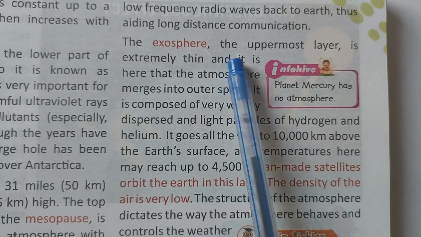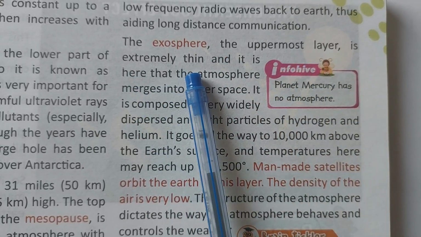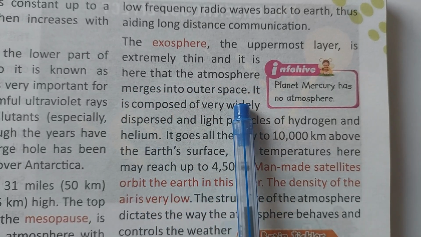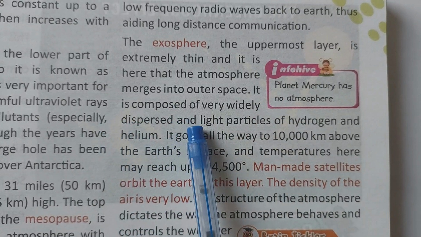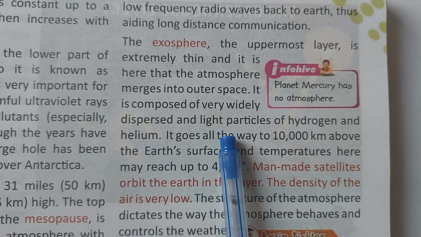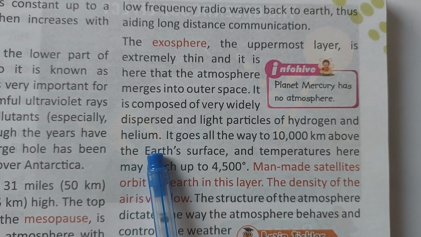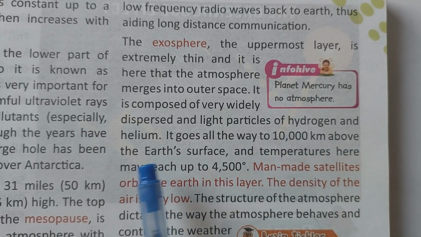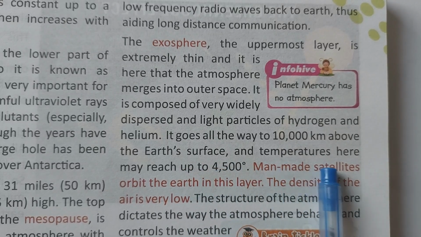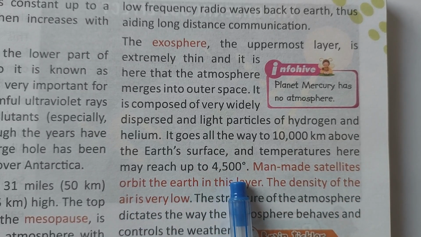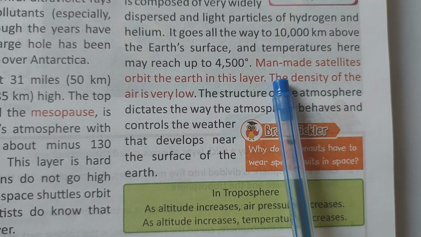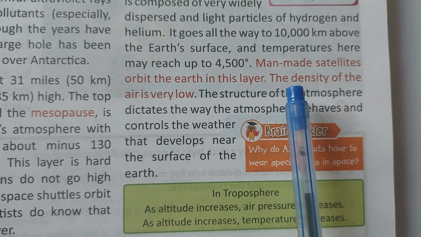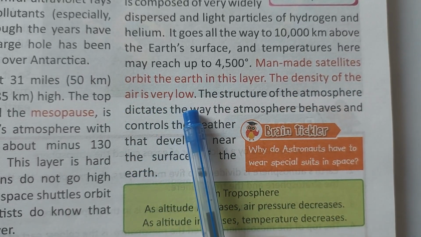The exosphere, the uppermost layer, is extremely thin, and it is here that the atmosphere merges into outer space. It is composed of very widely dispersed and light particles of hydrogen and helium. It goes all the way to 10,000 km above the Earth's surface, and temperatures here may reach up to 4,500 degrees. Man-made satellites orbit the Earth in this layer. The density of the air is very low.